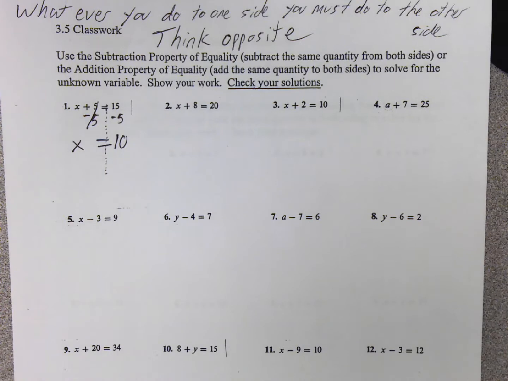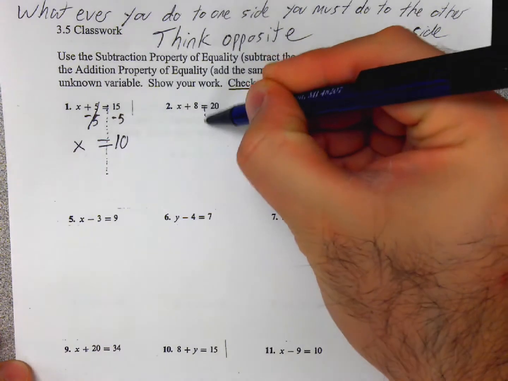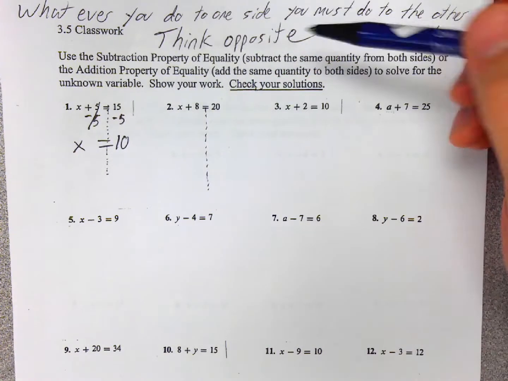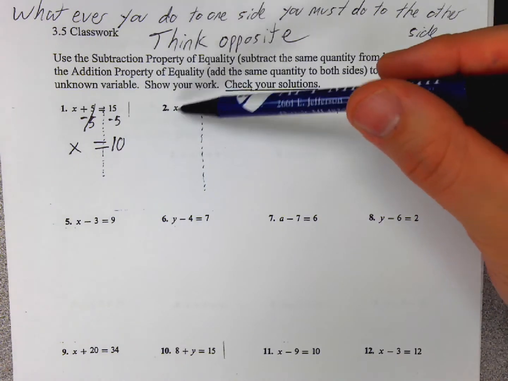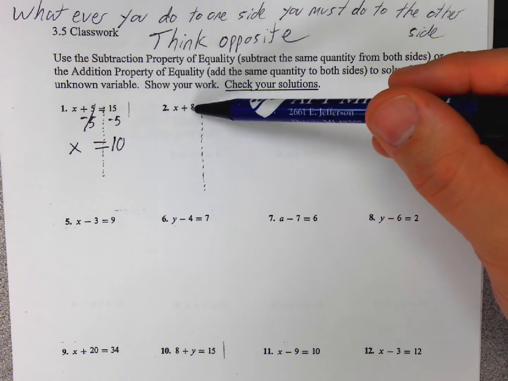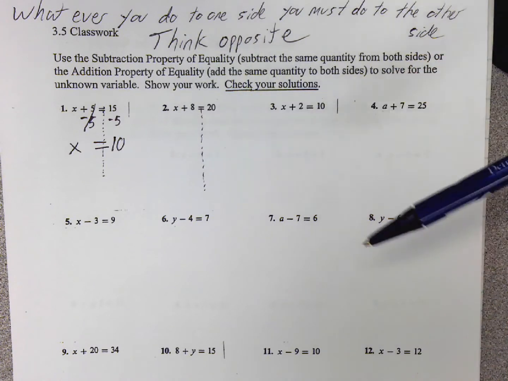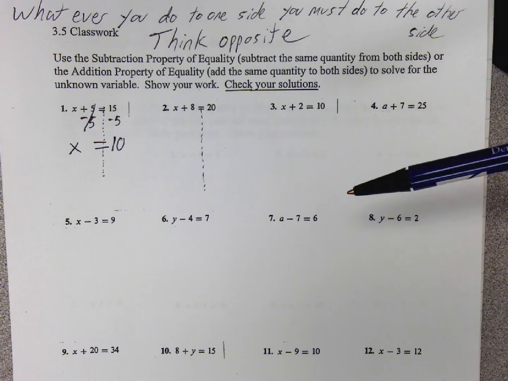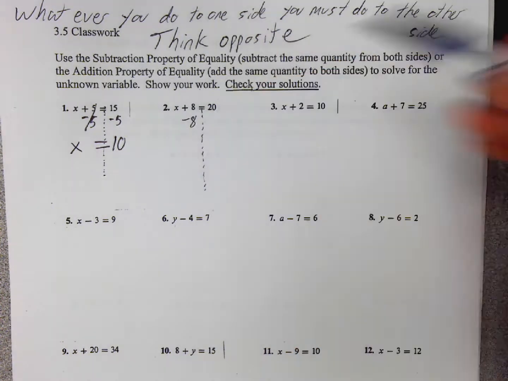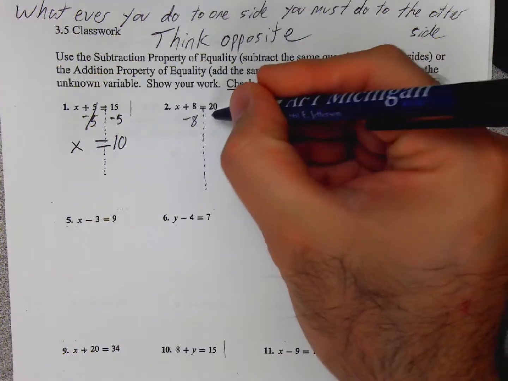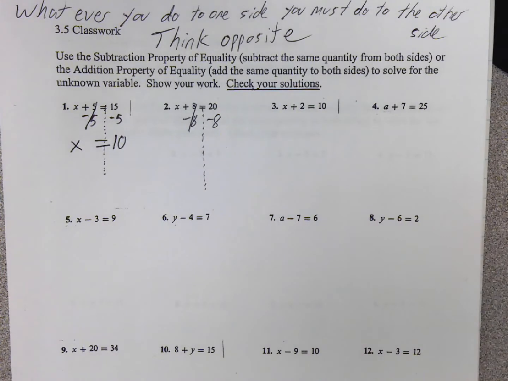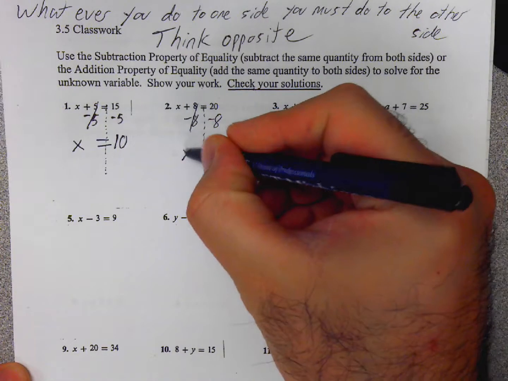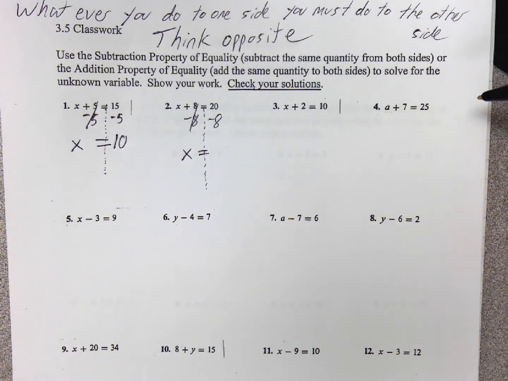This is my favorite method. This is the way I like to do it. If you want to see a different way, you can ask Mrs. K or Mr. K. But I like to just start off by drawing a straight line, and then looking at my variable. My variable is X. Leave me alone, plus 8. X wants to be all by itself. To get rid of that positive 8 that's bugging my X, I got to think opposite. What's the opposite of plus 8? Minus 8. Whatever you do to one side, you have to do to the other, right? So 8 minus 8 cancels out. Now I'm left with X equals, what's 20 minus 8?